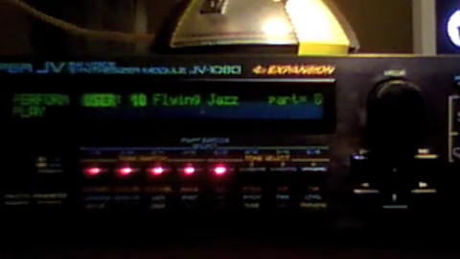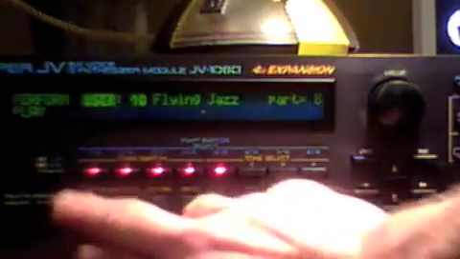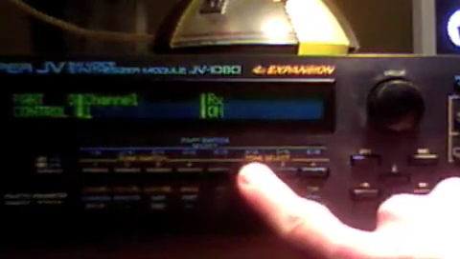It's a little bit confusing. For example, the user 10 Flying Jazz performance. If we go in and take a closer look at it, we find that it has the first 8 parts assigned to MIDI channel 1, and actually parts 6, 7, and 8 aren't even turned on. We want to be in the user 01 McNallySmith performance.